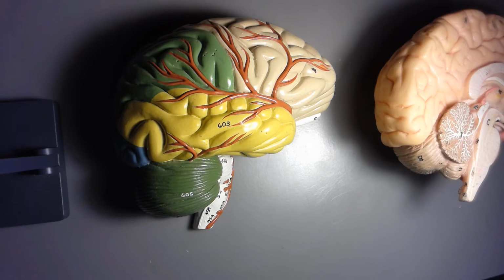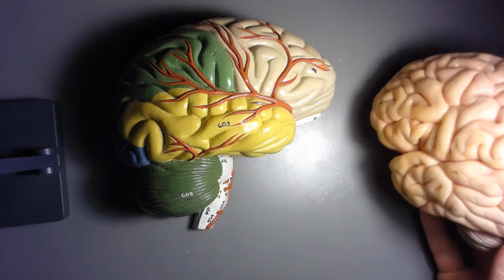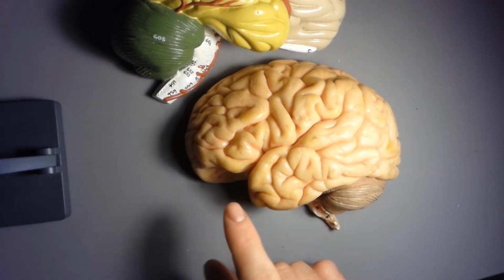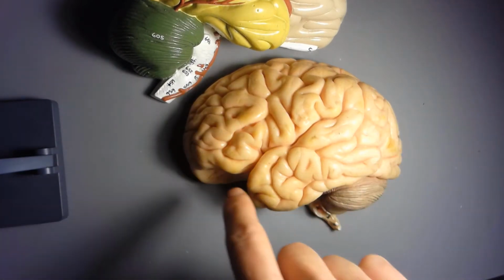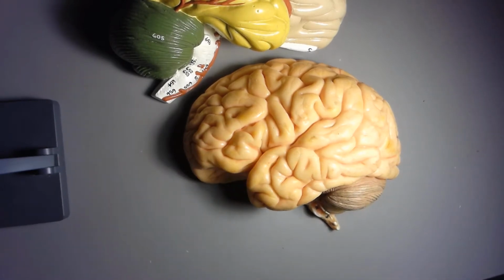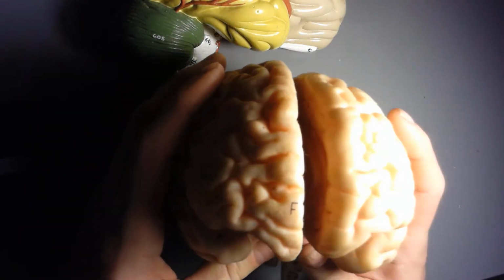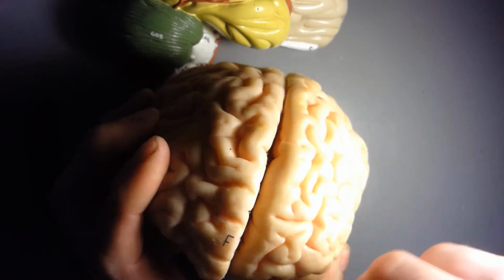And so starting off with the cerebrum. The cerebrum is the largest part of the brain here. So you see on this model here, the cerebrum is this whole pinkish area right here. So this is the cerebrum. And so what divides one half of the cerebrum to another, if I put it together like this, you see your longitudinal fissure.